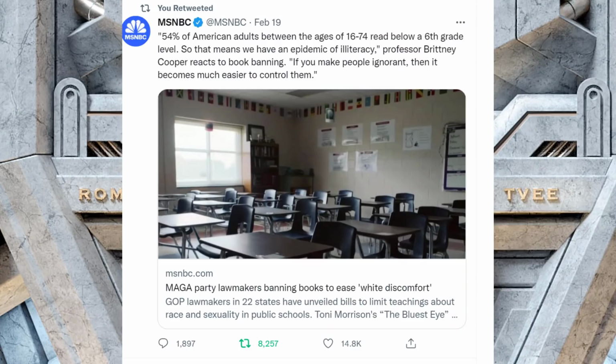So already in 8th grade, now we're telling them they have no future to be anything greater than, I don't know what else, they don't have the ability to achieve their potential because now they don't have that background. It's getting so bad that MSNBC released an article: 54% of American adults between the age of 16 to 74 read below a 6th grade level. So that means we have an epidemic of illiteracy.